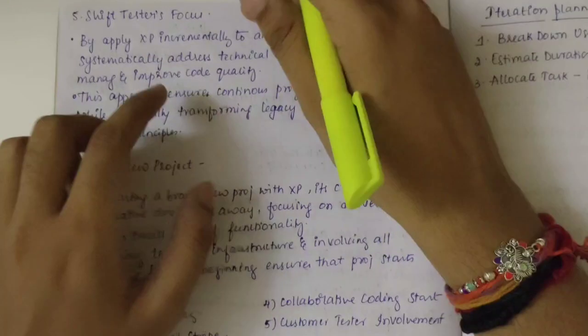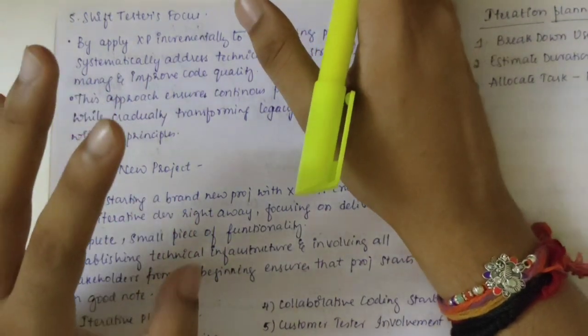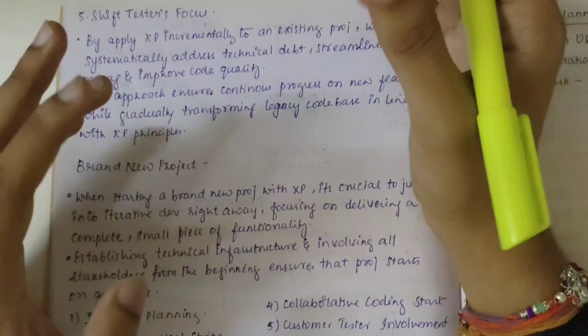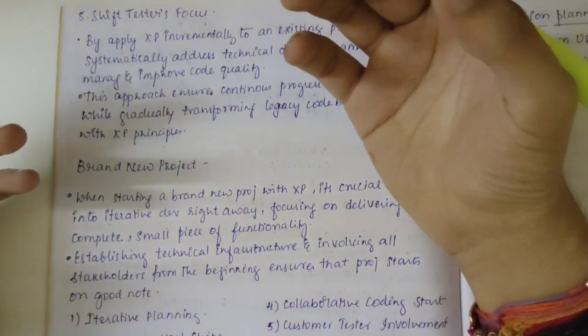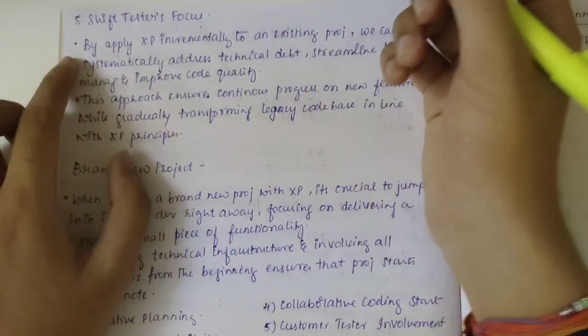So here we move the testers from manual to more strategic tasks, like developers implementing test-driven development and building an automated regression suite. Testers can focus on more exploratory testing and ensuring that the new features meet the acceptance criteria. So this was about the shift in focus.